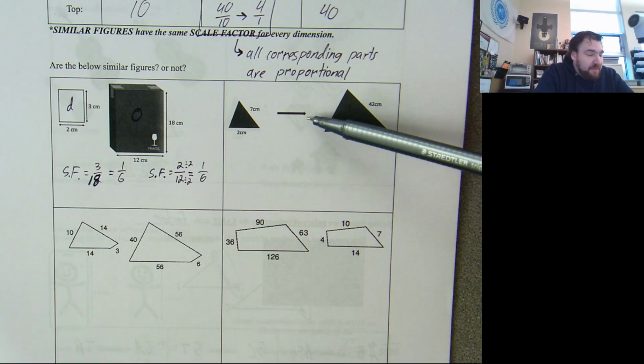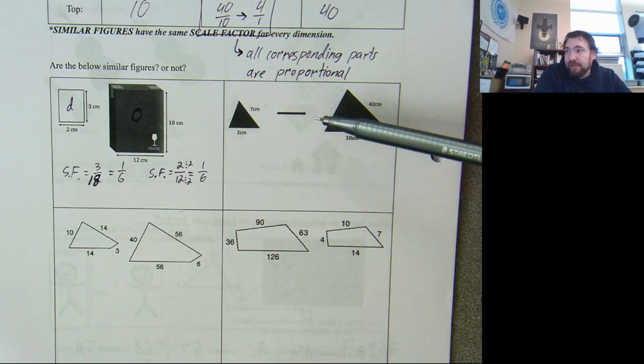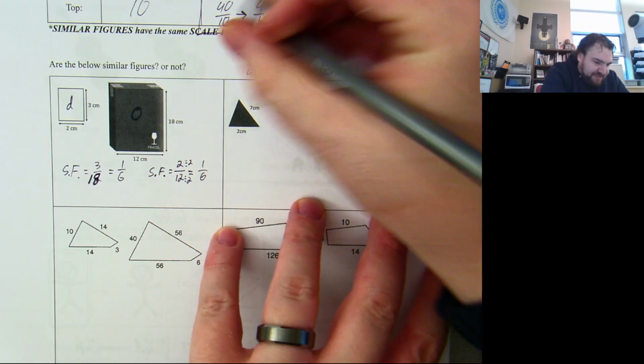This one's got, the arrow there tells us the direction that we're going here. This is the diagram. This is the original.